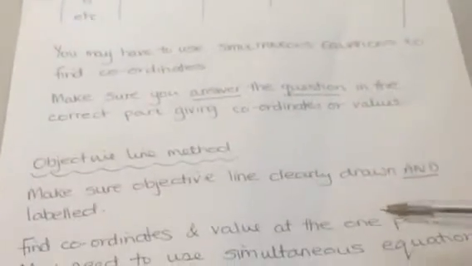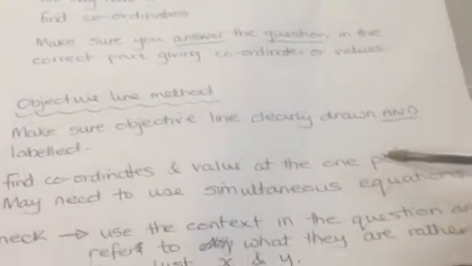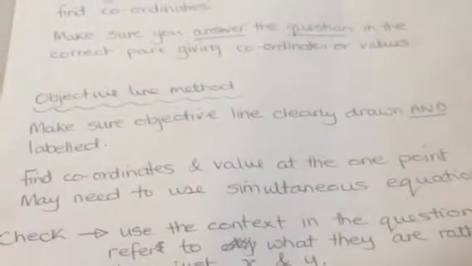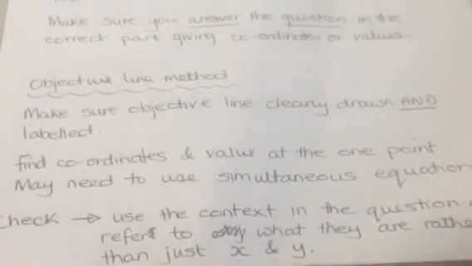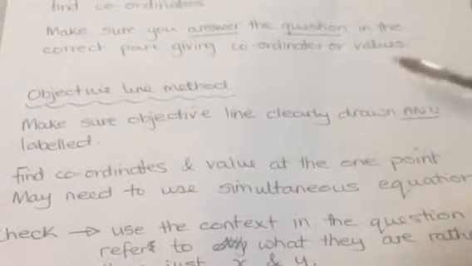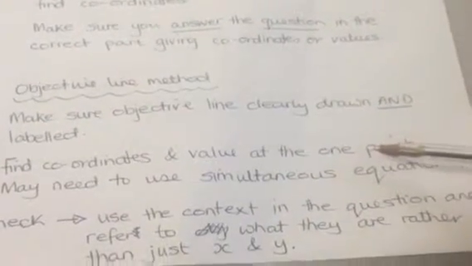So you don't need to do all the points like you do in the vertex method, but you need to have drawn and labelled your objective line, and then you need to find the x and y value and the value of the objective function for the 1 point. Double check again, is it the minimum you want or the maximum you want? Make sure you've picked the right point.